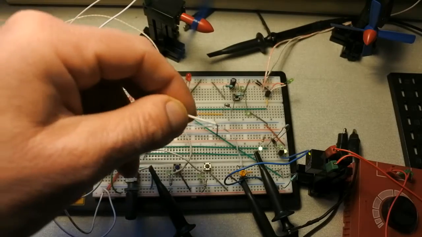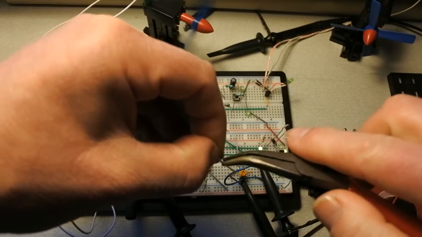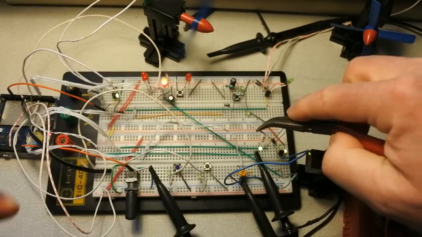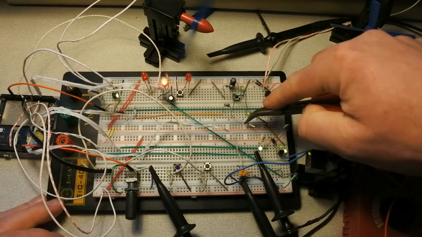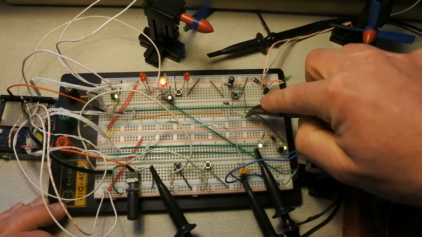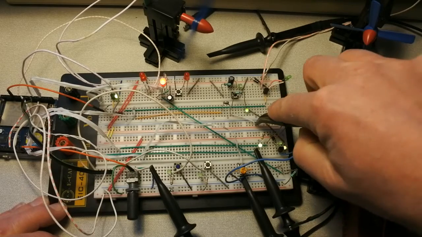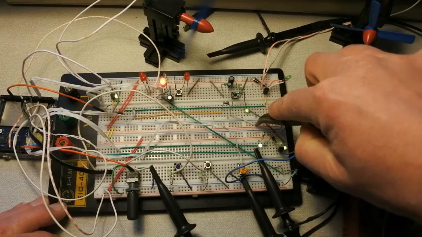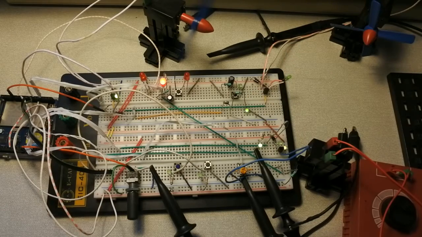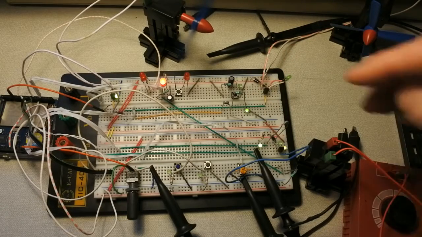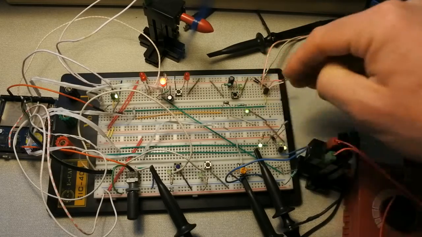Better take pliers. A little bit more control. See? That's one thing.